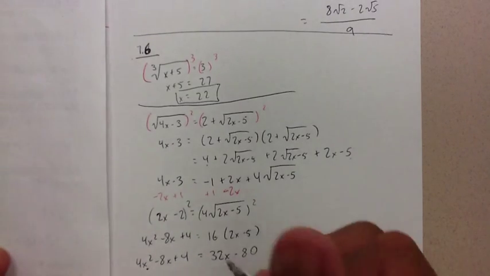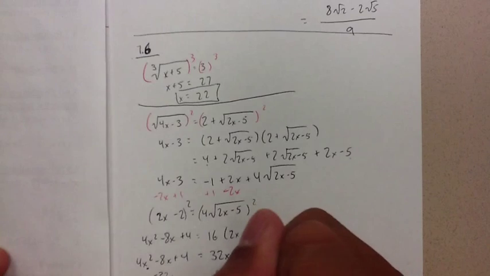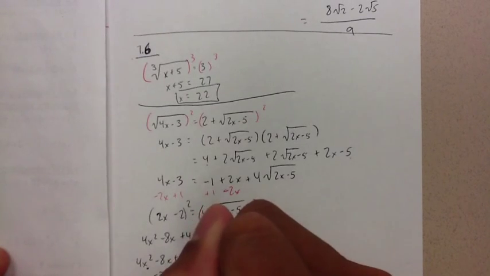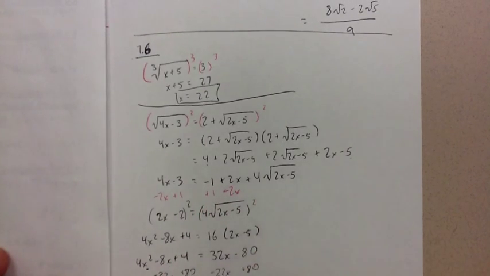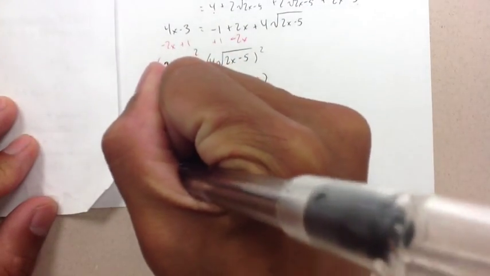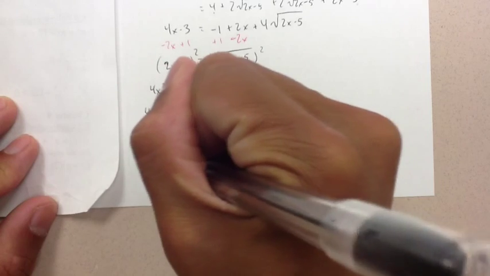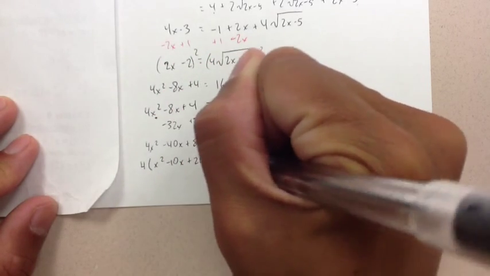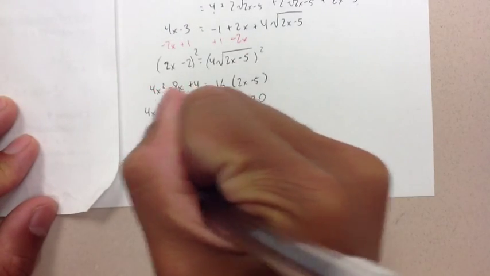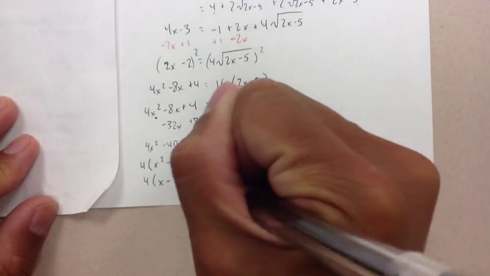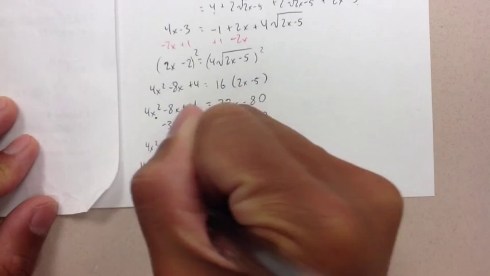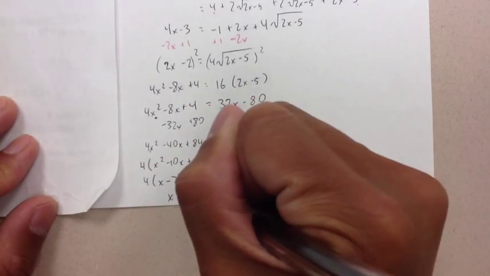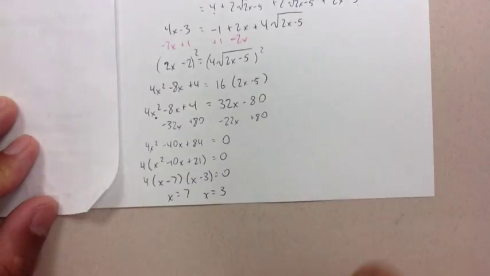And you can solve this from here by subtracting 32x and adding 80 to both sides, and then pulling out a 4. And that's nice enough where it's going to factor to x minus 7, x minus 3 equals 0, so x must equal 7, and x must equal 3.